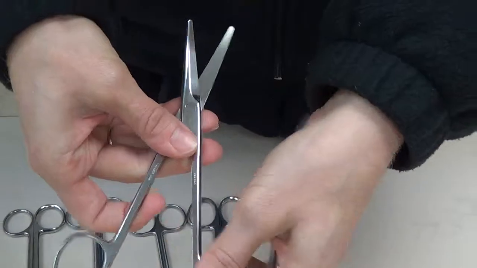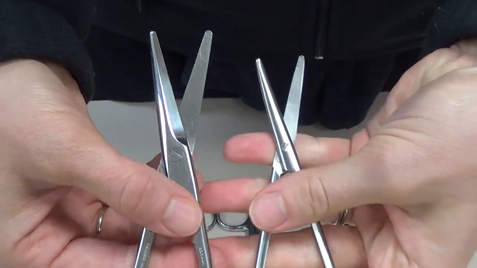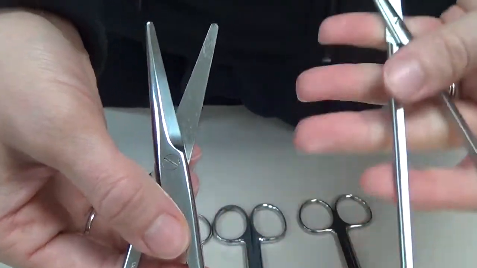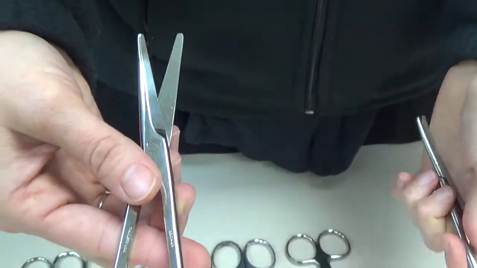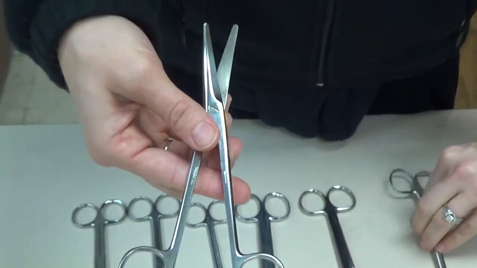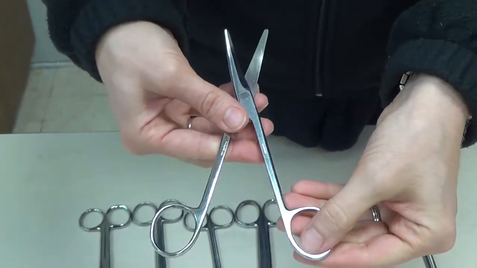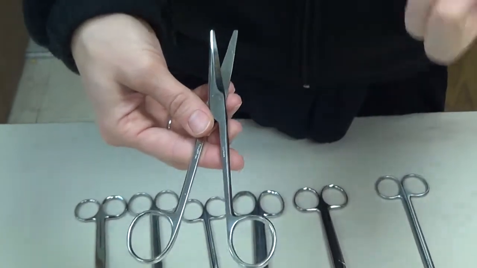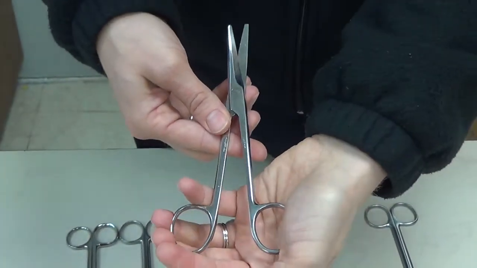So if you look at the blades on these two scissors, you can see that the difference is that, of course, the Metz scissors are much finer and the Mayo scissors have a lot thicker, heavier tips on them. So for the Mayo scissor, we're going to use that for very thick, heavy tissue. Muscle, when we're dissecting through the muscle fascia, if we're cutting through a joint capsule, if we had to make a cut into the uterus, something that's very thick, heavy types of tissue is what we're going to use a Mayo scissor for.